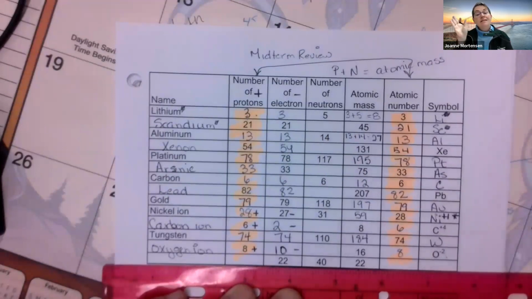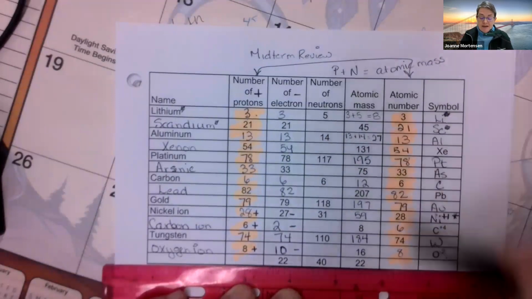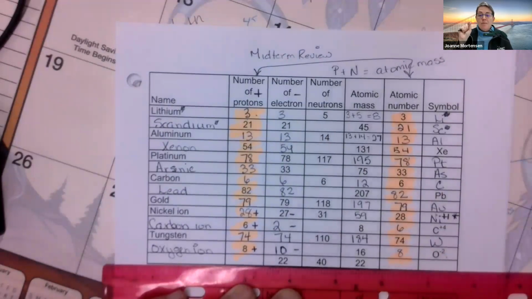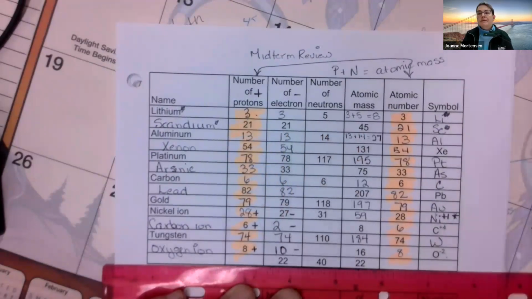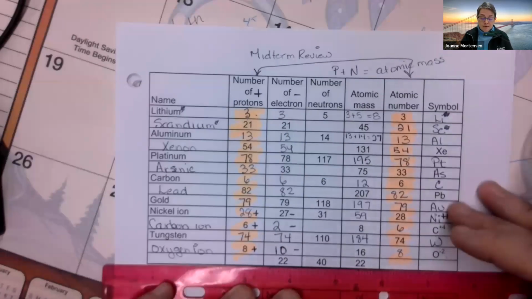And this is just my personal choice. I believe it's faster if I do it column by column, because then I'm only having to remember one rule at a time. If I try and go across, it's like, which rule do I do now? Am I adding? Are these the same? I don't like that. I would rather just use one rule.